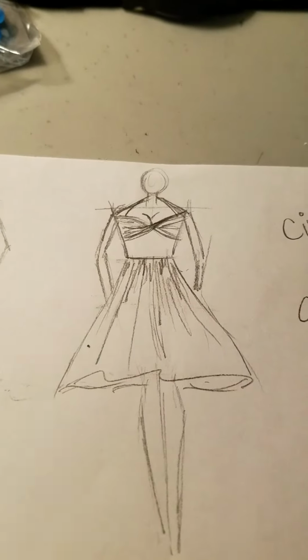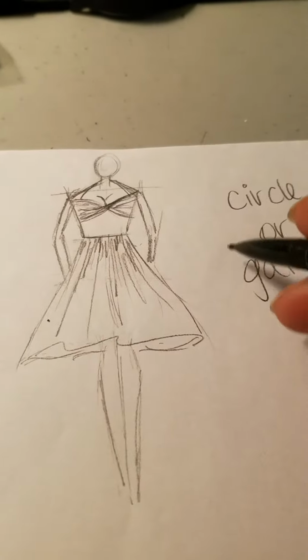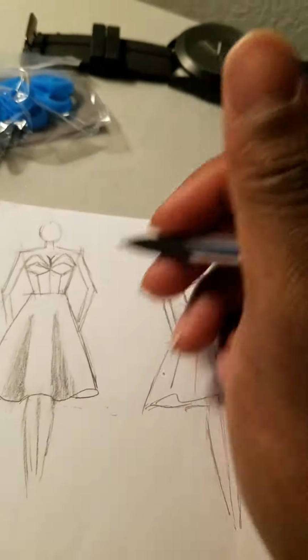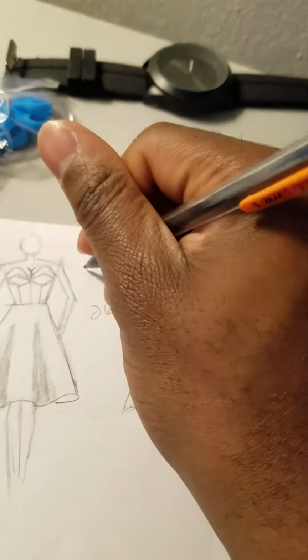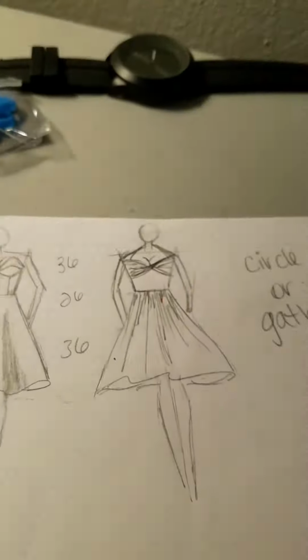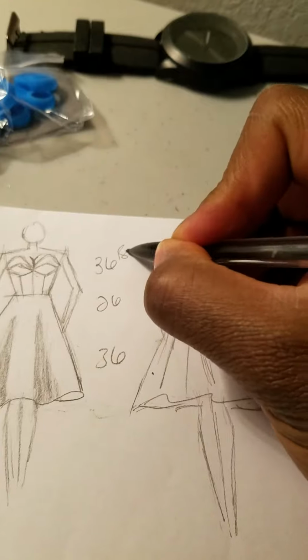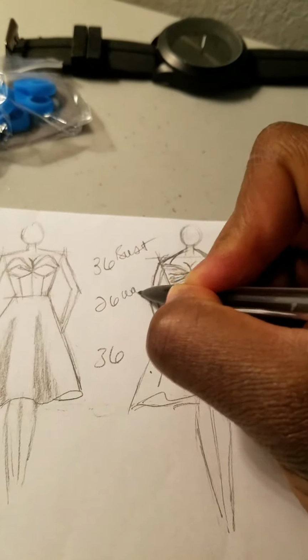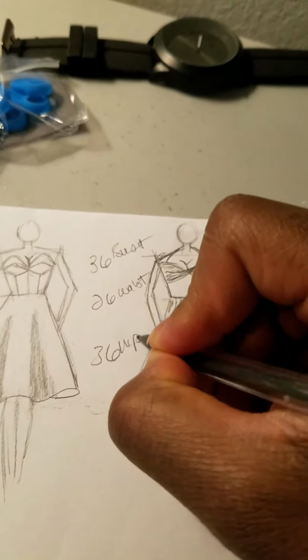So let's say you're sewing this to her waist, and let's say her waist is 26, and we'll put the waist down here. We'll assume they're the same size. We'll assume we've got 36, 26, 36 for bust, waist, and hip.